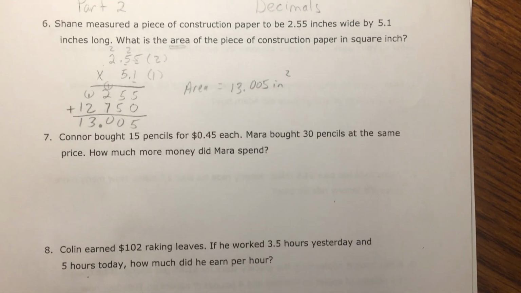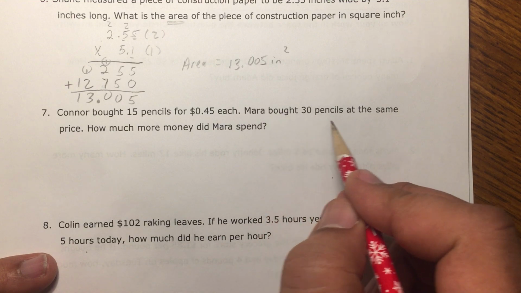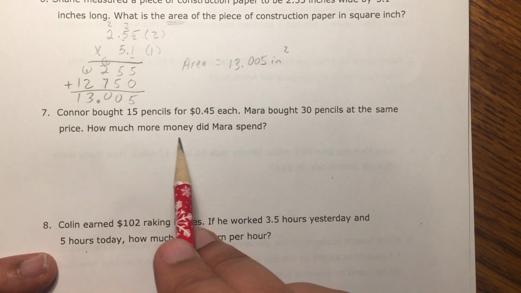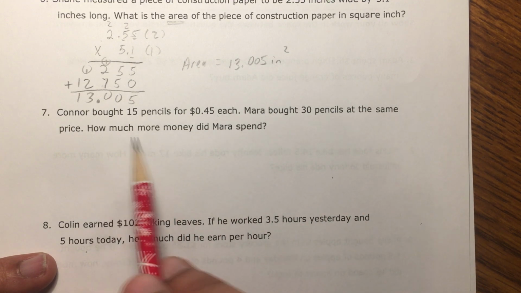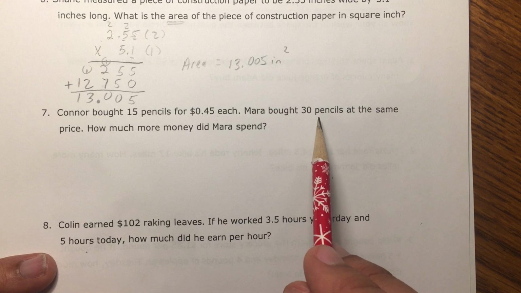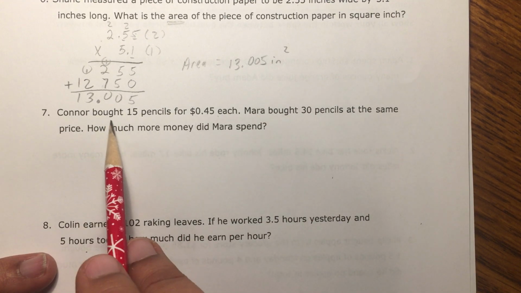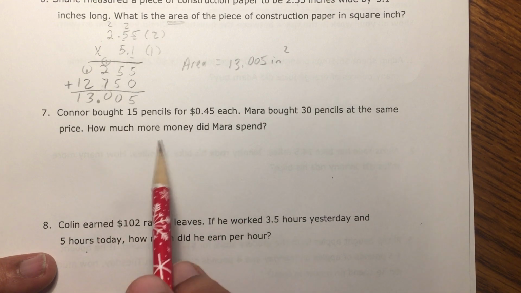Next up, we have Connor bought 15 pencils at 45 cents each. Mara bought 30 pencils at the same price, 45 cents each. How much more did Mara spend? Well, it's telling us here that Mara spent more, so we have to find out how much Mara spent and then subtract that from what Connor spent to see how much more Mara spent.